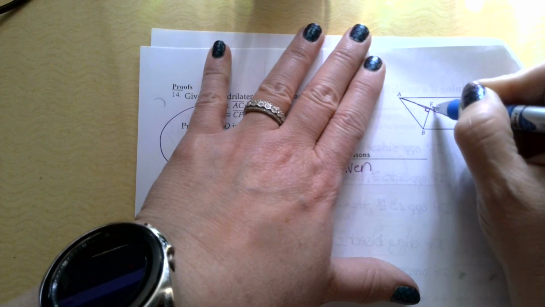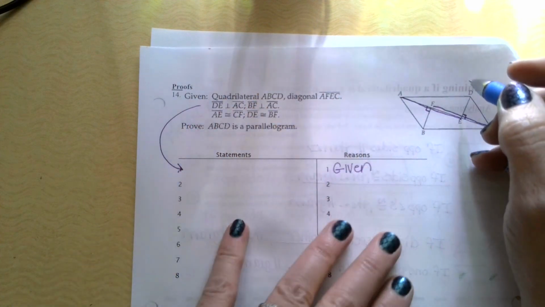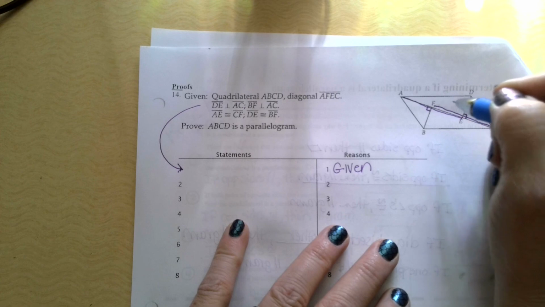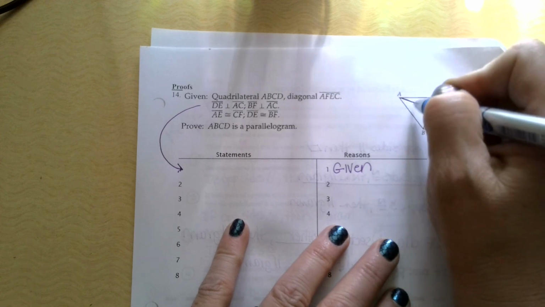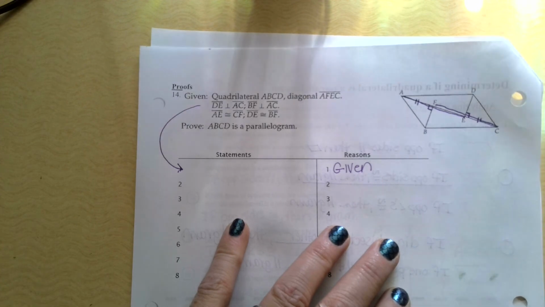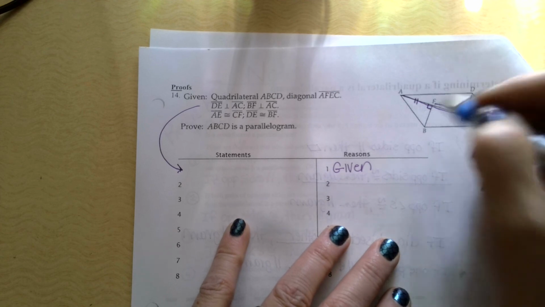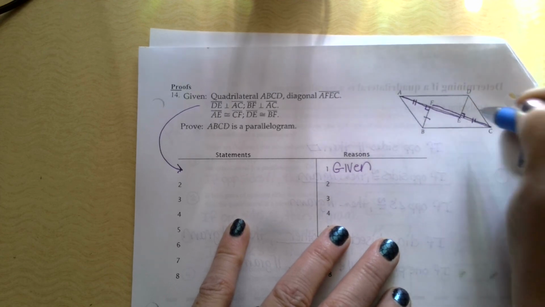Like that. So I can see that those two pieces are equal. So we've got those pieces are equal. I'm going to put like that. And then we have DE and BF. Put those with 1 mark. Okay, so that is everything that we have for this proof. All right.